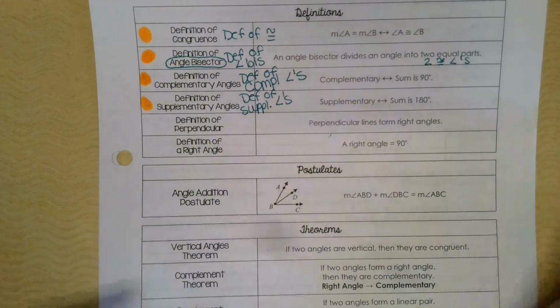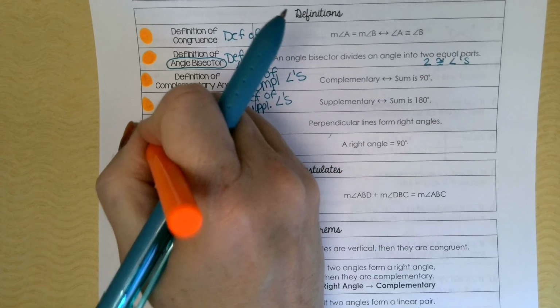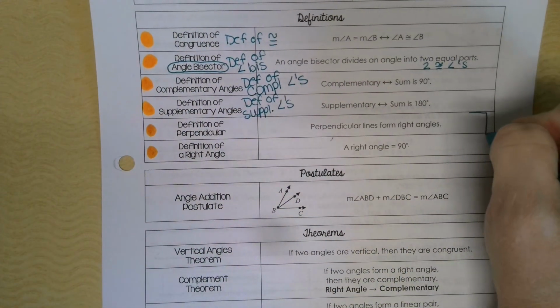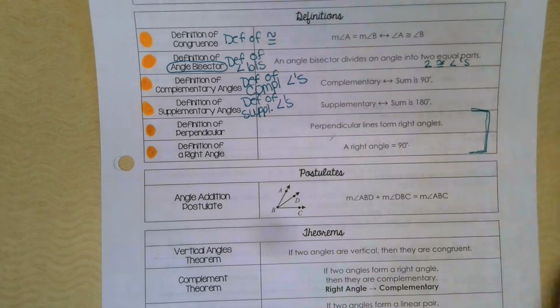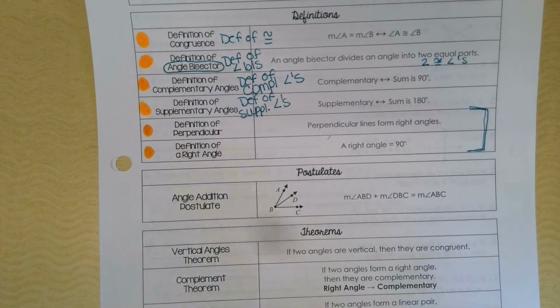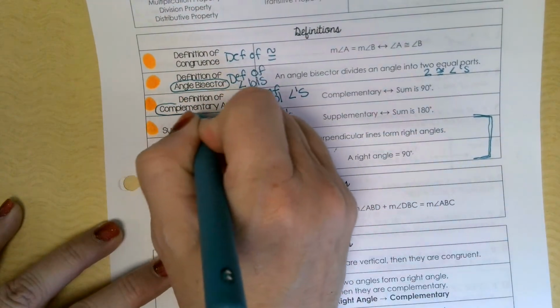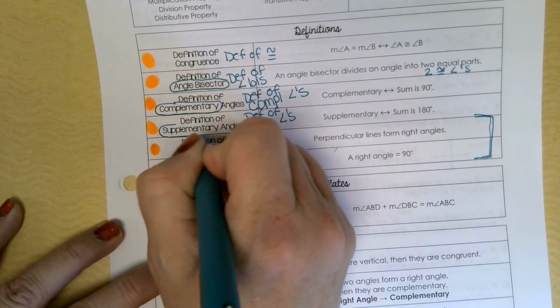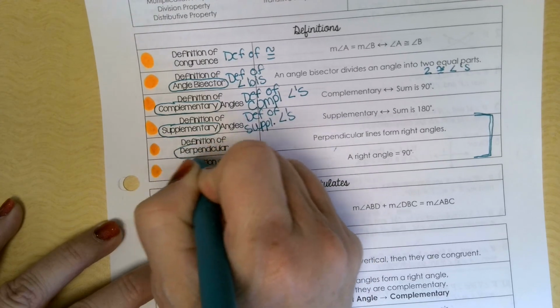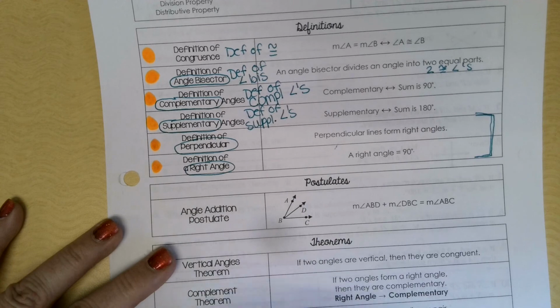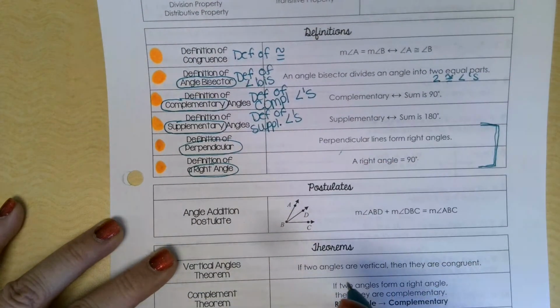All right, definition of perpendicular and definition of right angle tend to go together. So I'm going to group these like that just to show that they do go together. First of all, go back up here. I like circling vocab words, vocab word, vocab word, vocab word. Okay, all of those are vocab words. That's why they're in the definition section of our notes.